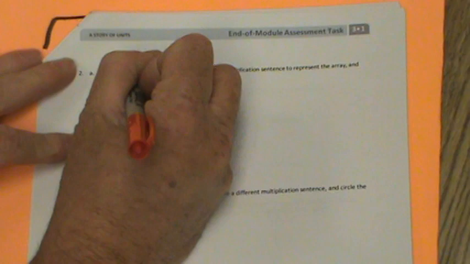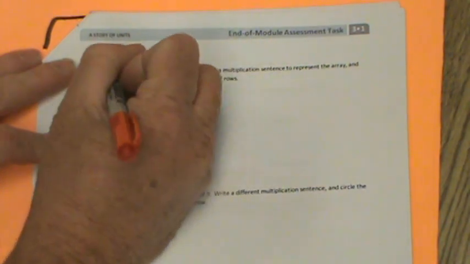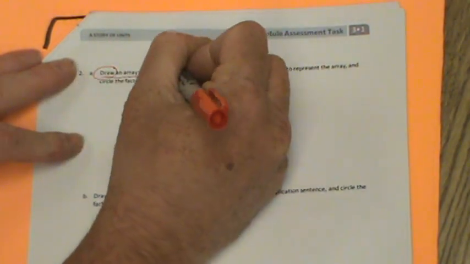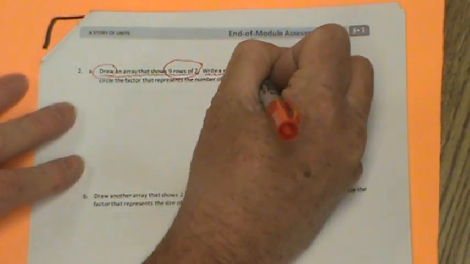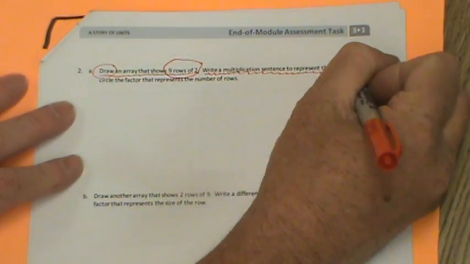And the next problem is 2A. It's asking us to draw an array that shows 9 rows of 2. So we're going to draw 9 rows of 2. We can do that. Then we're going to write a multiplication sentence to represent the array and circle the factor that represents the number of rows.